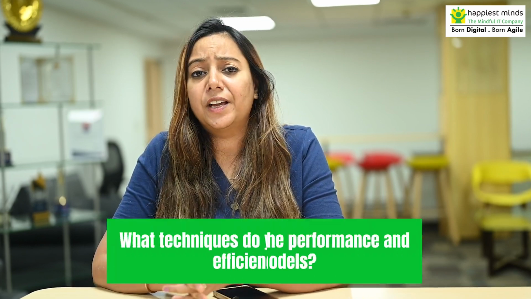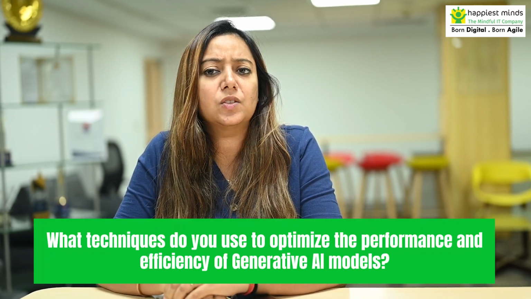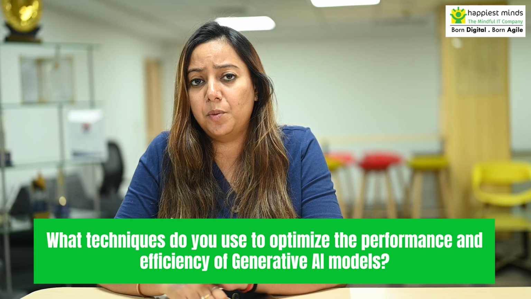So Naveen, Generative AI has been making a lot of waves in the industry. So tell us, what techniques do you use to optimize the performance and efficiency of your Generative AI models?